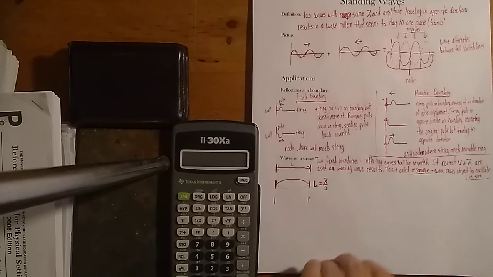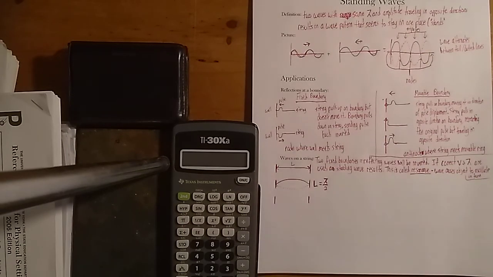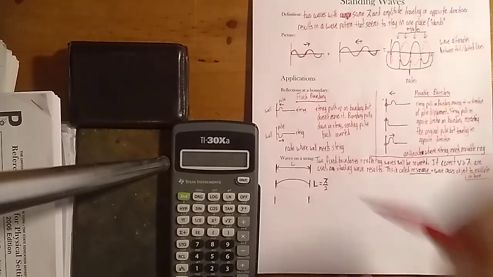We could set up a different standing wave on this string for this particular length. Now remember, the boundary conditions here are that these parts of the string have to be fixed right here. We have to have nodes here and here where the string does not move. It's tied to something on here, at the very ends.